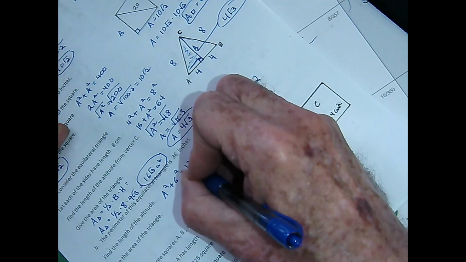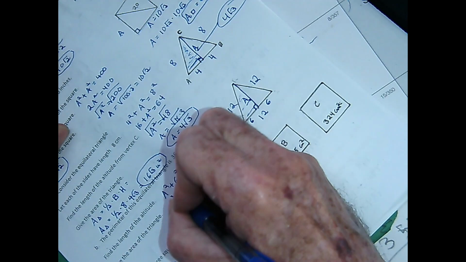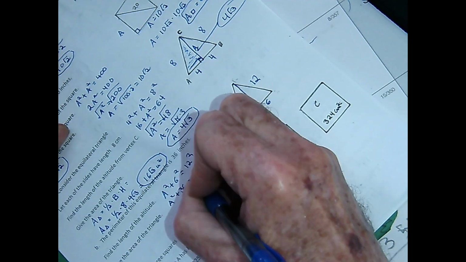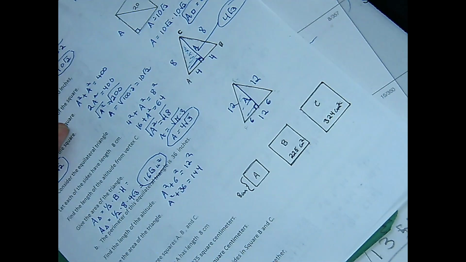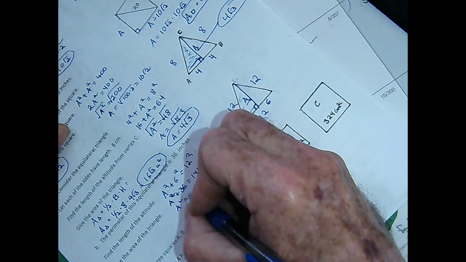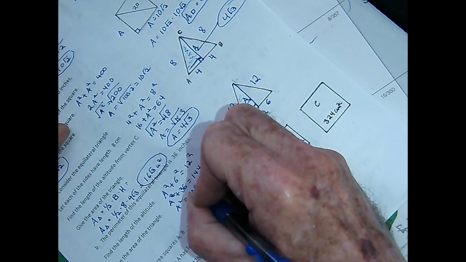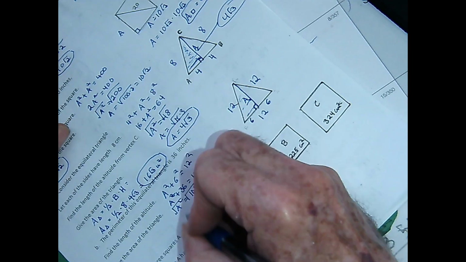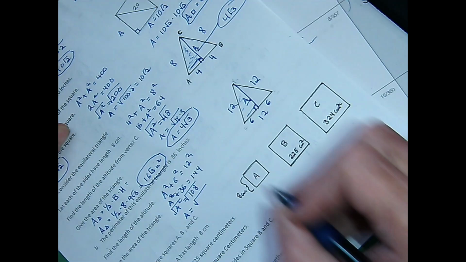A squared plus 36 equals 144. Solve this for A. Okay, well, I'd have to get rid of that 36. I'll subtract 36 from both sides, and 144 minus 36 is 108. Take a square root of both sides. And what can we do with that 108? You know any perfect squares that go in there?